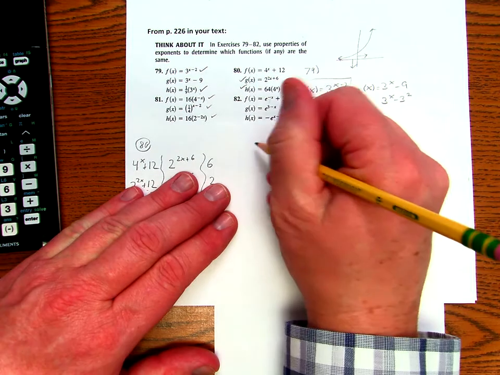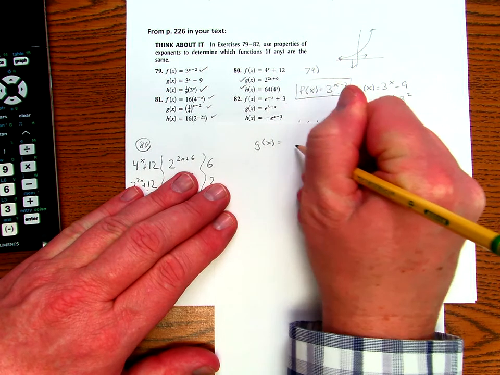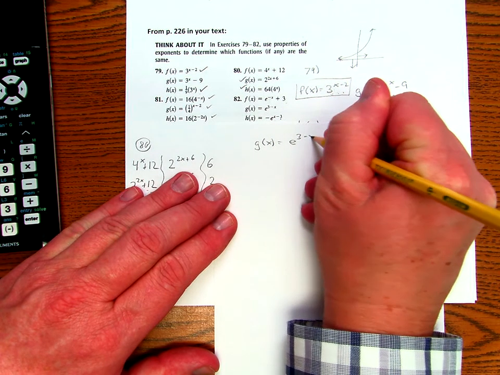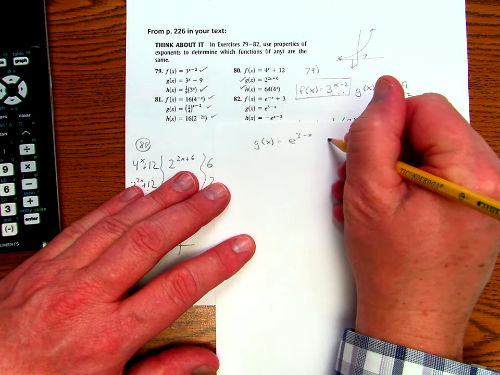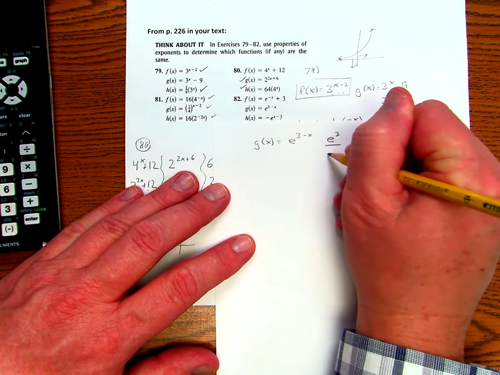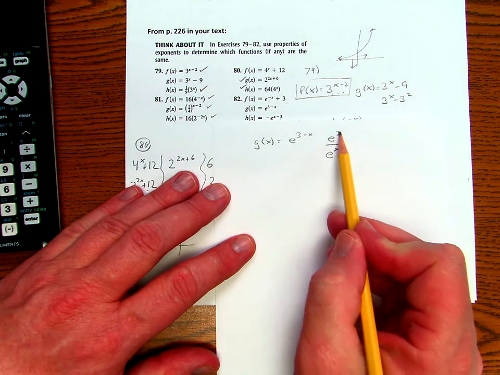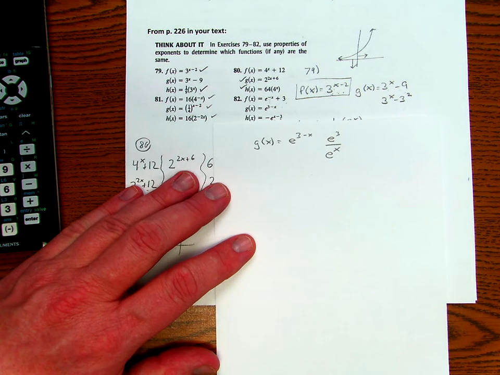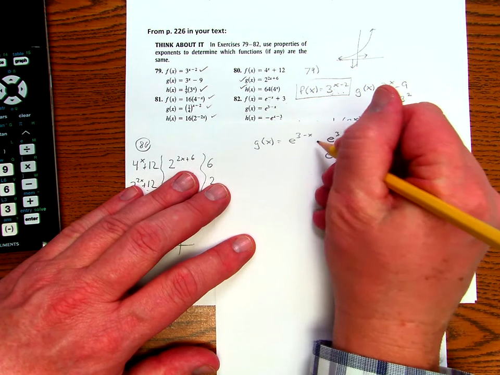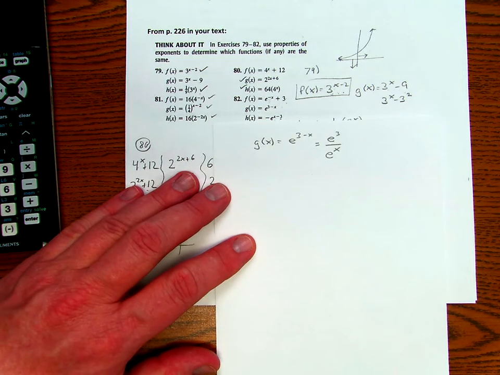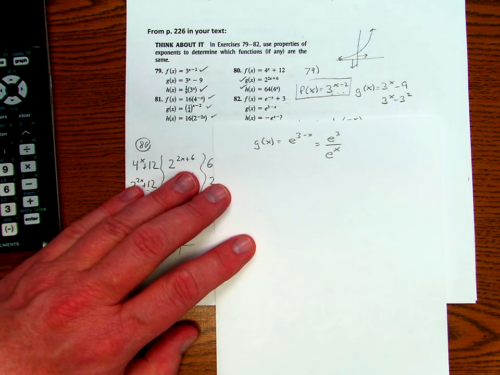So for example, with g of x, e to the 3 minus x, we could rewrite that as e to the 3rd over e to the x, reverse engineering the subtracting of the exponents. So in terms of graphically speaking, we don't have any knowledge of what that graph would look like, so we can't use that as a strategy. But it's another way we could rewrite it.